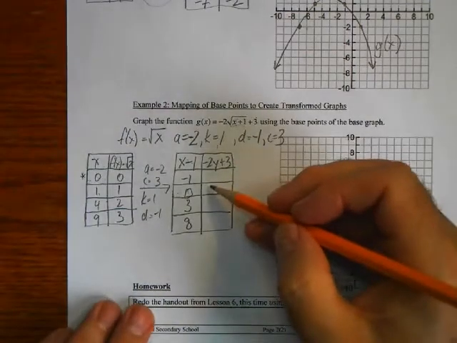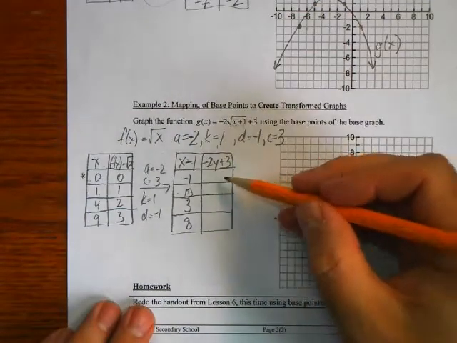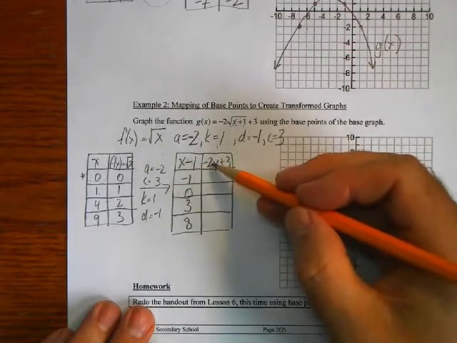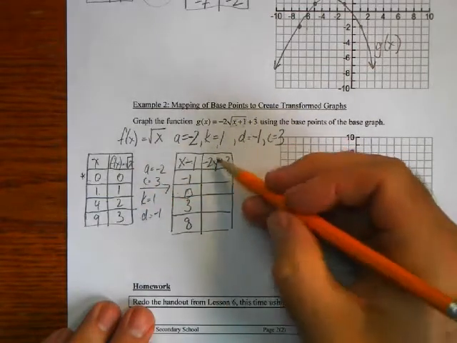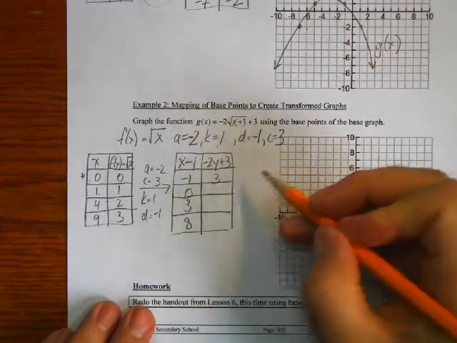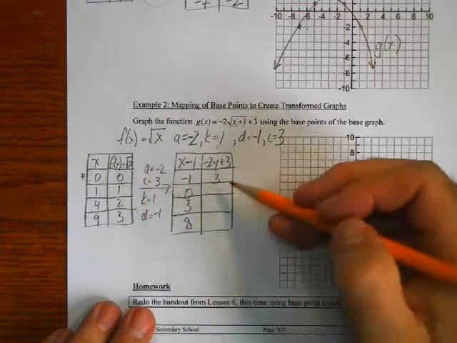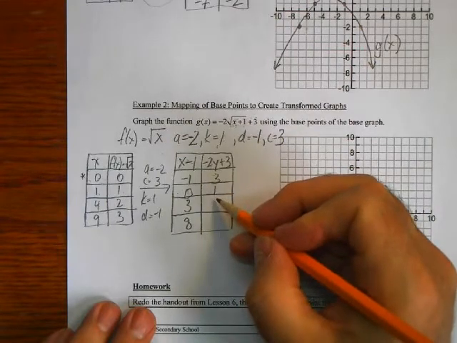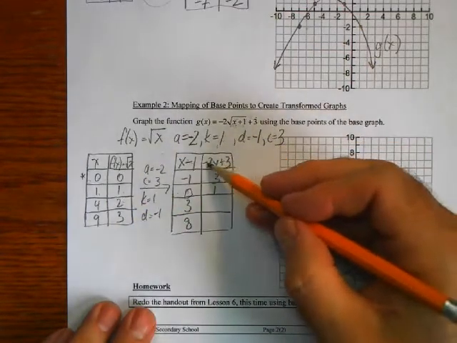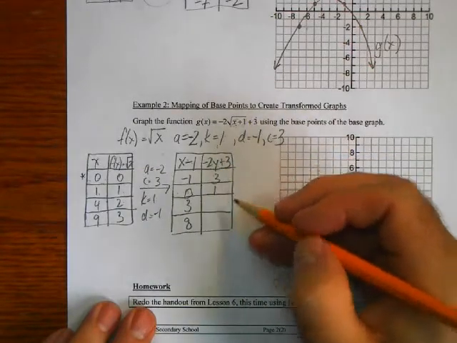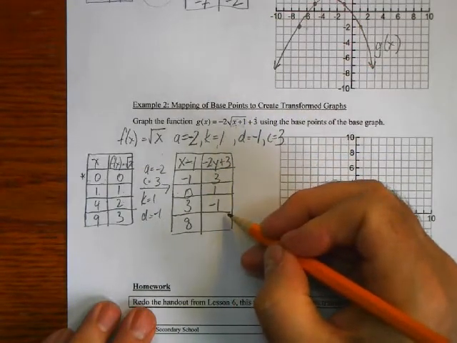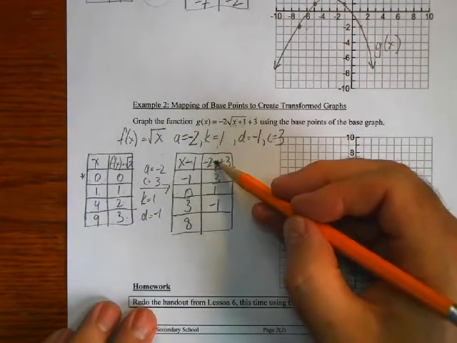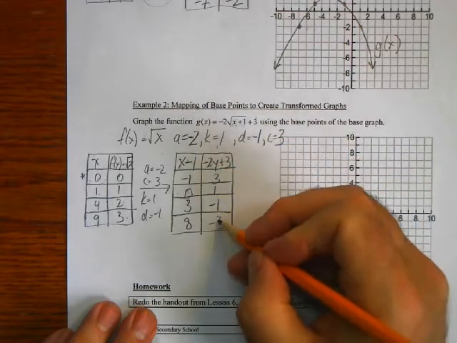Okay, so now I'm going to go back and plug in the y values from this column into this formula. So -2 times 0 plus 3, that's going to be 3. -2 times 1 is -2. -2 plus 3 is 1. Then we've got a 2 value there. -2 times 2 is -4. -4 plus 3 is -1. And y value of 3, -2 times 3 is -6. -6 plus 3 is -3.